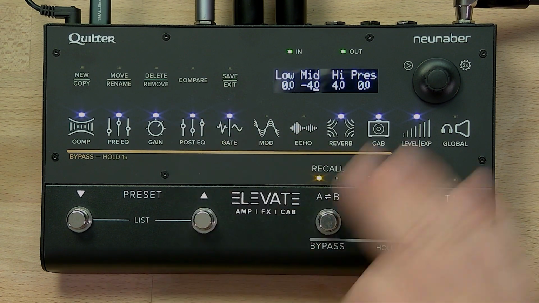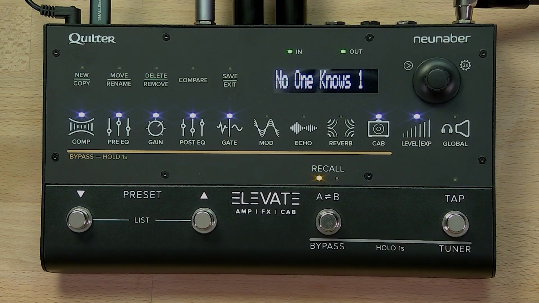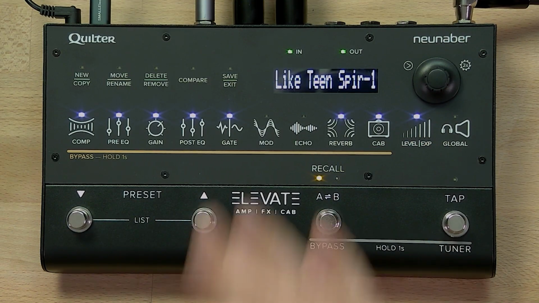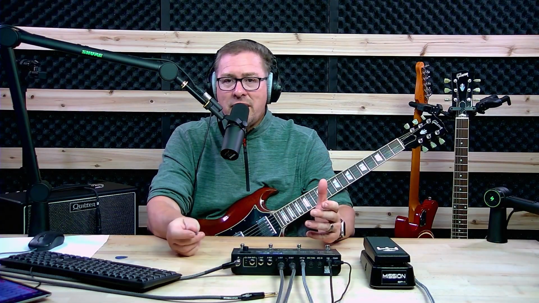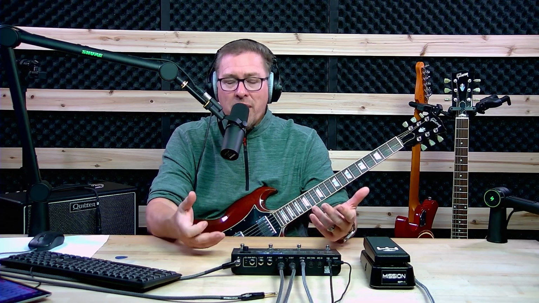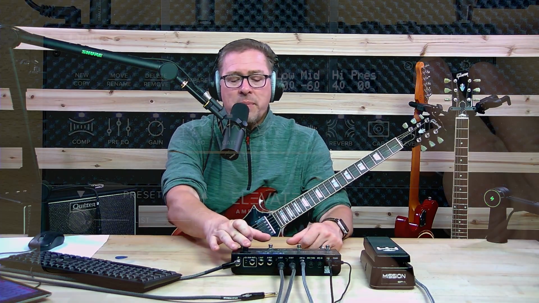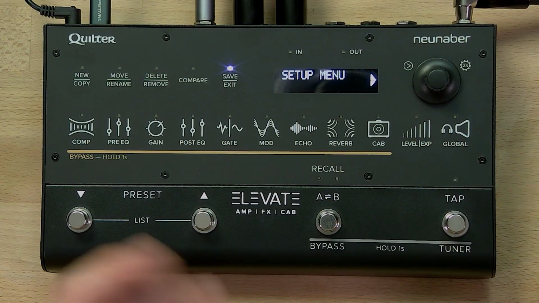So again, it might be a little too much mid there. So we put it at -6. And it stays at -6. And all that said, there's a quick, easy way for you to set the unit up and operate with it live. You can always put this back and go back into the point where it's asking you again.